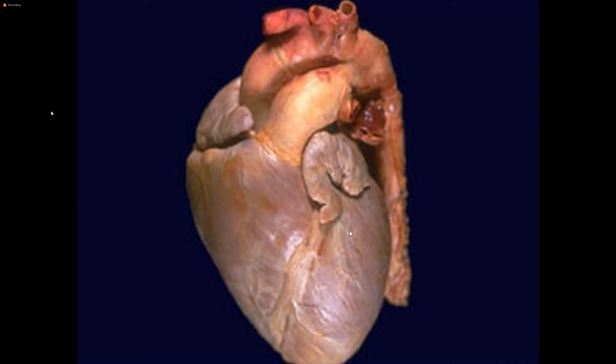Another thing I want you to know about patent ductus arteriosus: any time you hear the phrase machinery murmur, they are talking about patent ductus arteriosus because it has both components, systolic and diastolic.